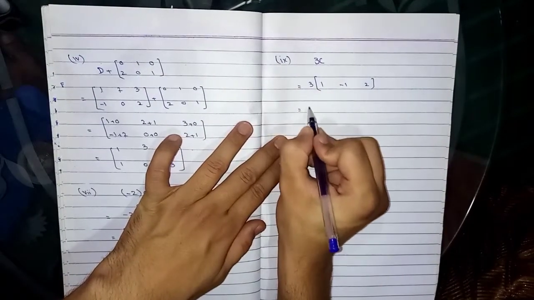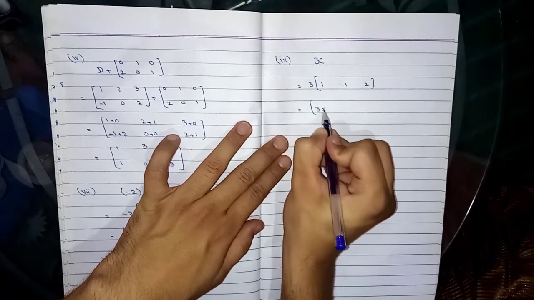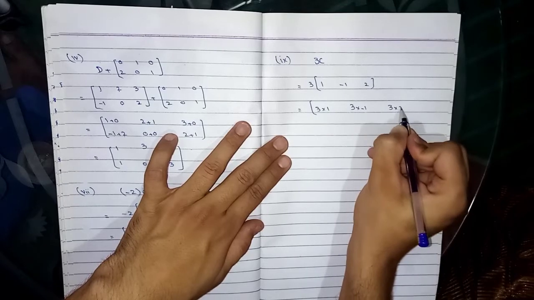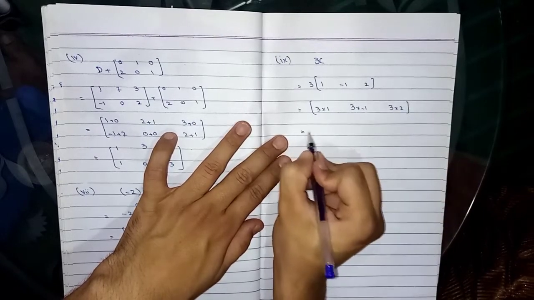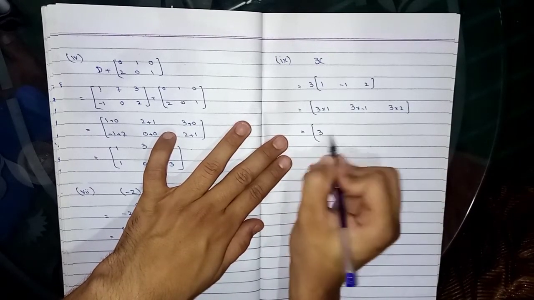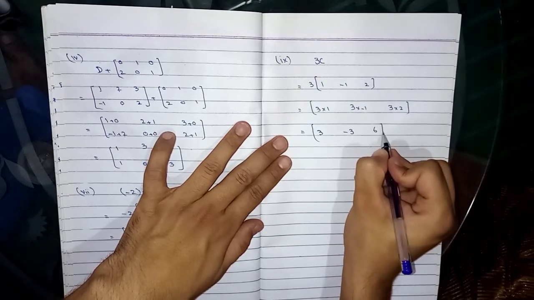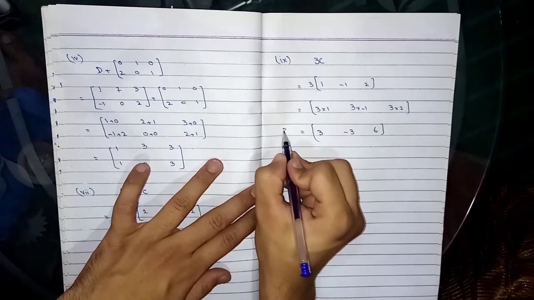Now multiply 3 with this. 3 into 1, 3 into -1, 3 into 2. It is equal to 3, minus 3, and 3 twos are 6. That's it. It is the value of 3C.